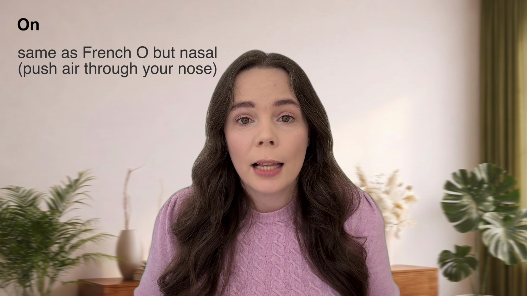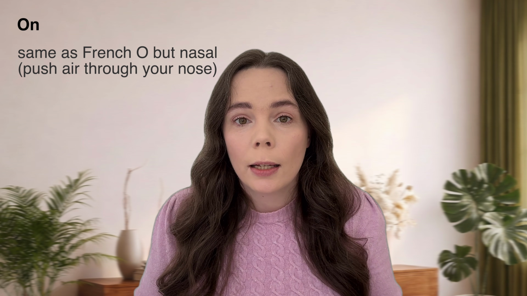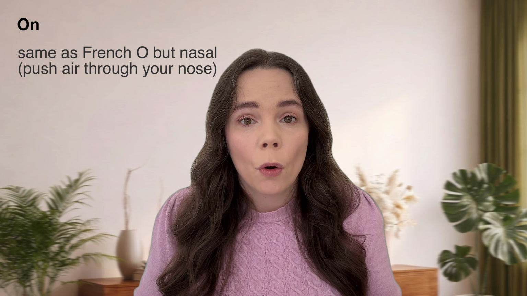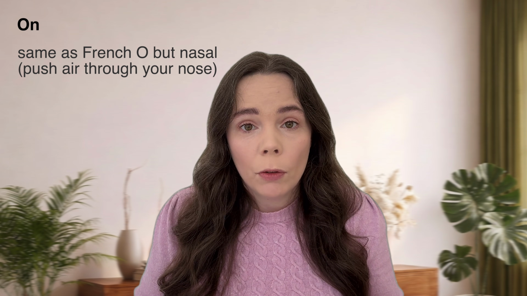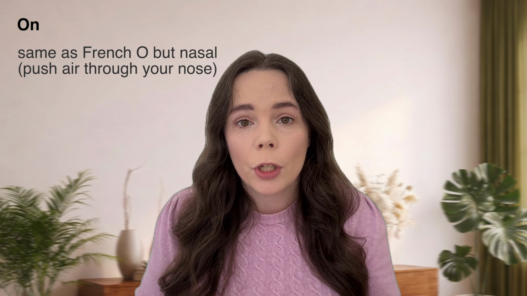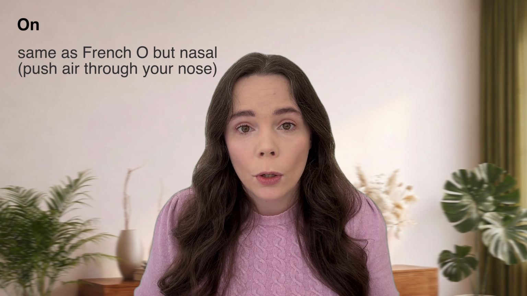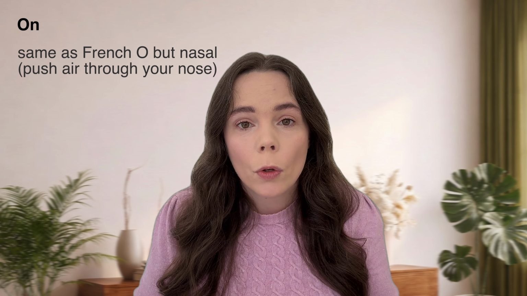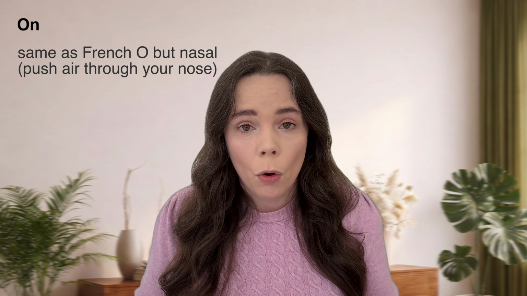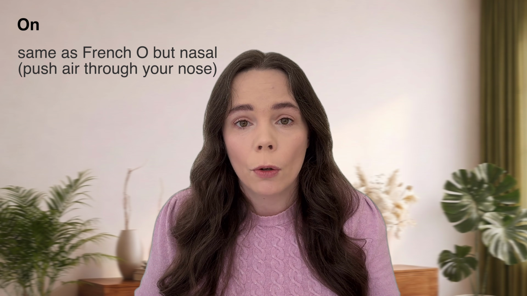Okay? Just a vowel. But how do you pronounce it? You position your mouth the same as you would when pronouncing O, the French letter O. But instead of the air just coming through your mouth, you have to also push it up through your nose to make it nasal. So same position as O, but the air also goes through your nose.